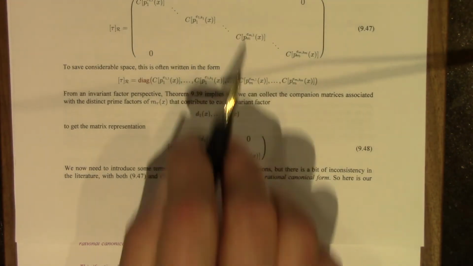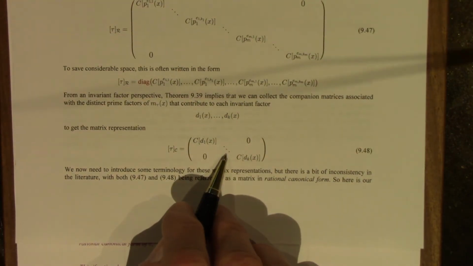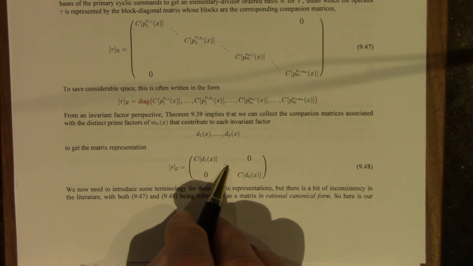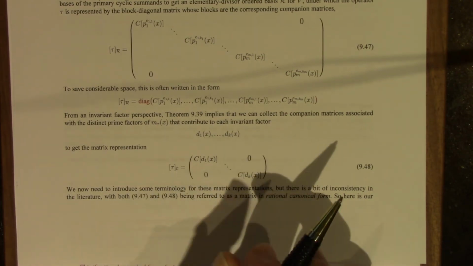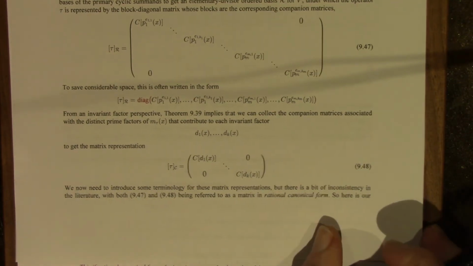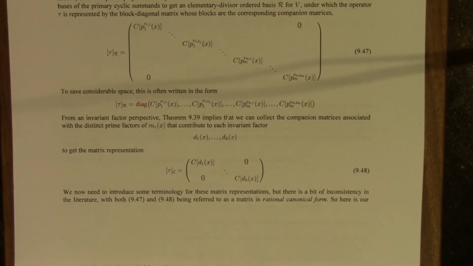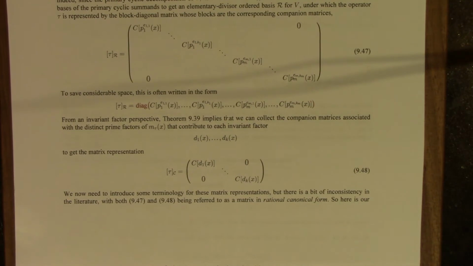So we have two generally distinct matrix representations of the operator tau. Well, now we could use some terminology, but unfortunately there's a little bit of inconsistency in the literature.